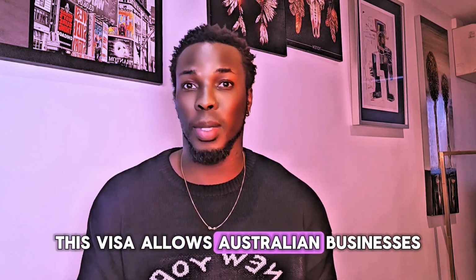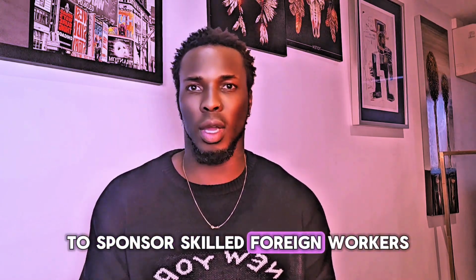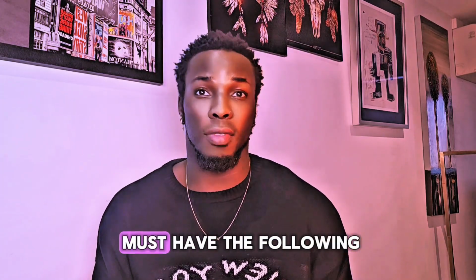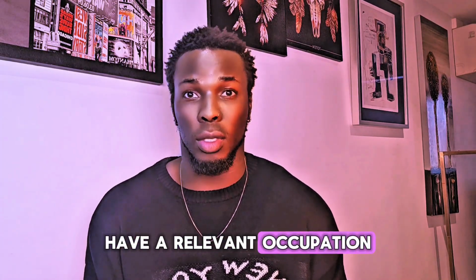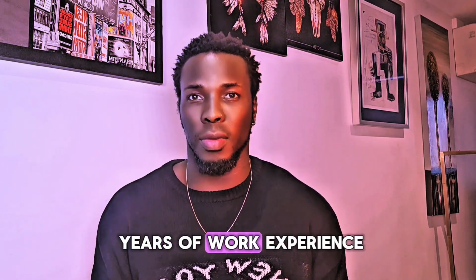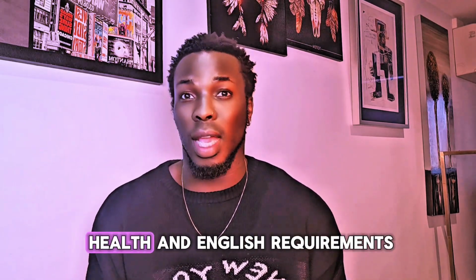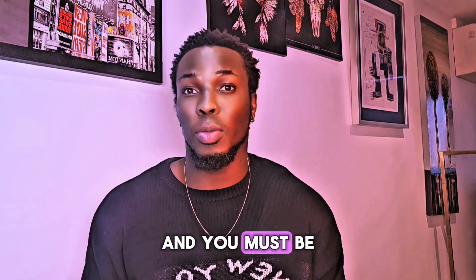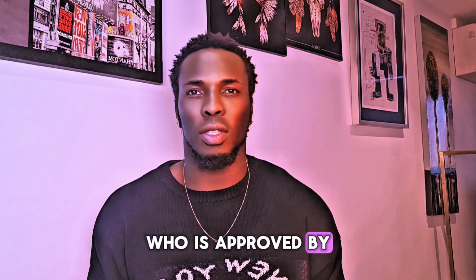This visa allows Australian businesses to sponsor skilled foreign workers when they can't find suitable local talent. Applicants for this visa must have the following: a relevant occupation on the short-term or medium-term list, at least 2 years of work experience, you must meet the health and English requirements, and you must be sponsored by an employer who is approved by the Australian government.